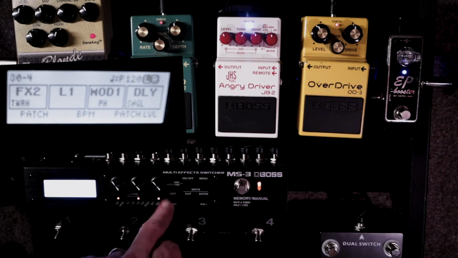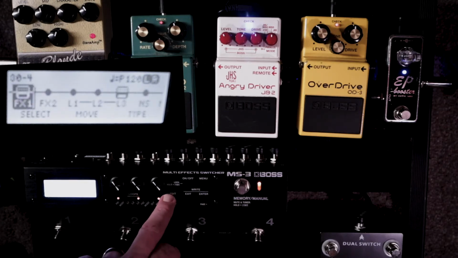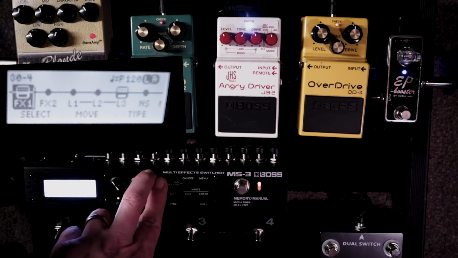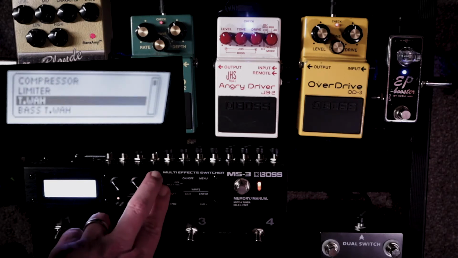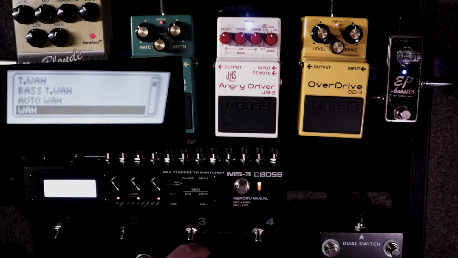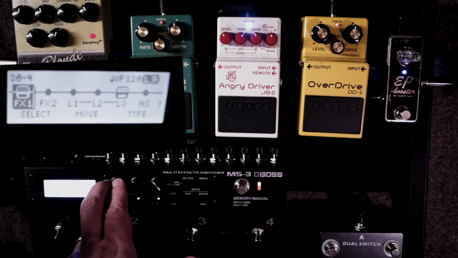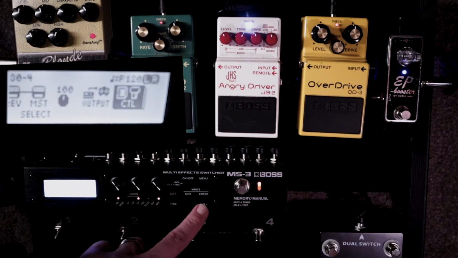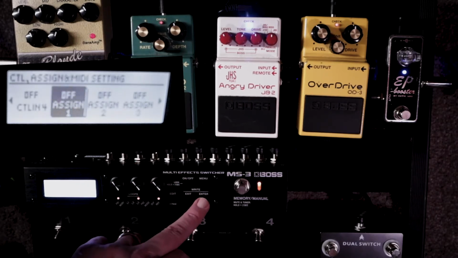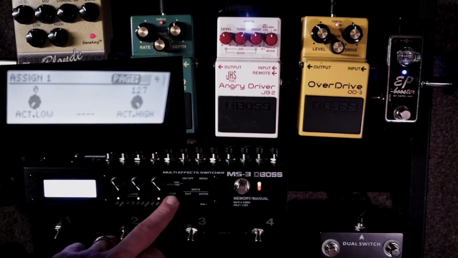So the effect here, I'm just going to go into edit mode, and I'm going to take that to a wah. So I have my wah selected. I'm now going to go over to the control and assign menu. Go in here. Let's put assign one on.